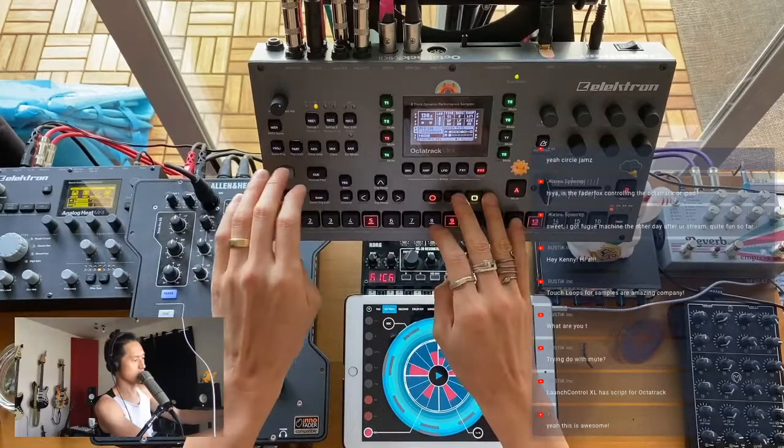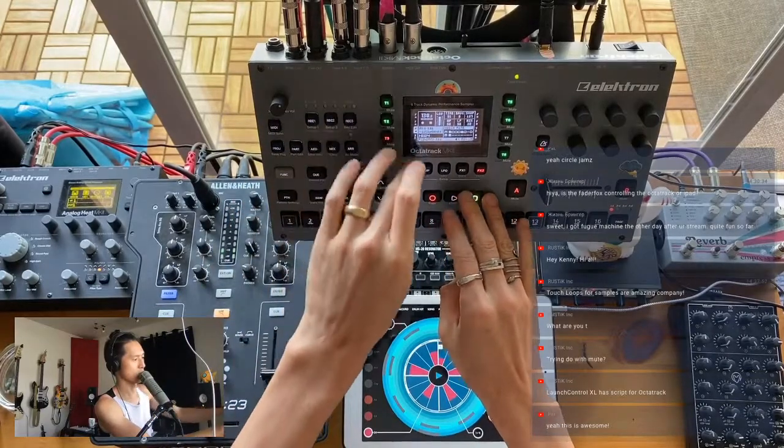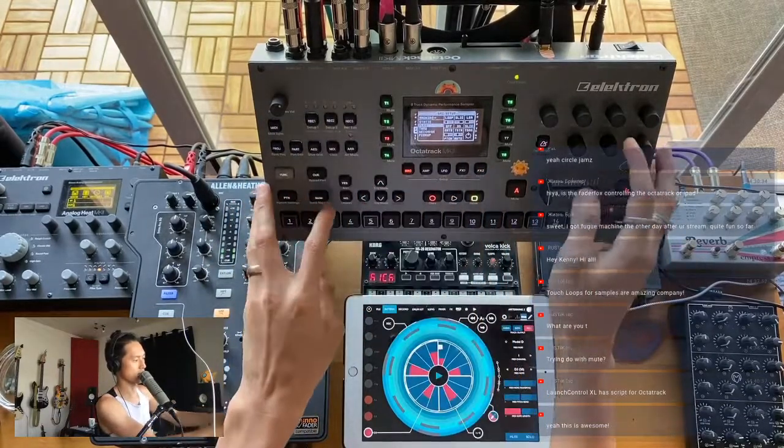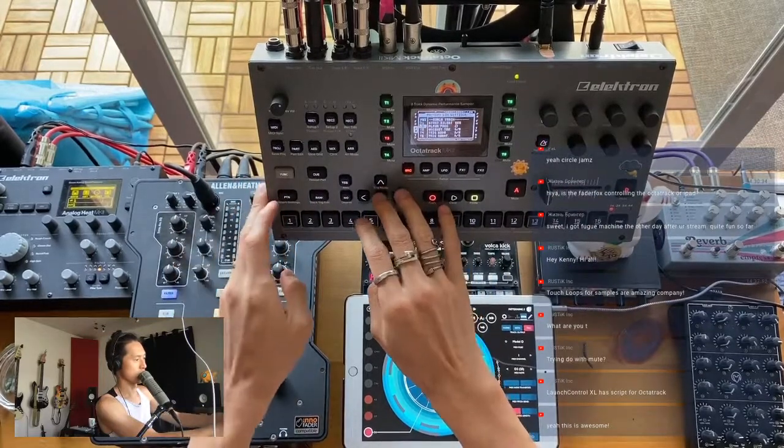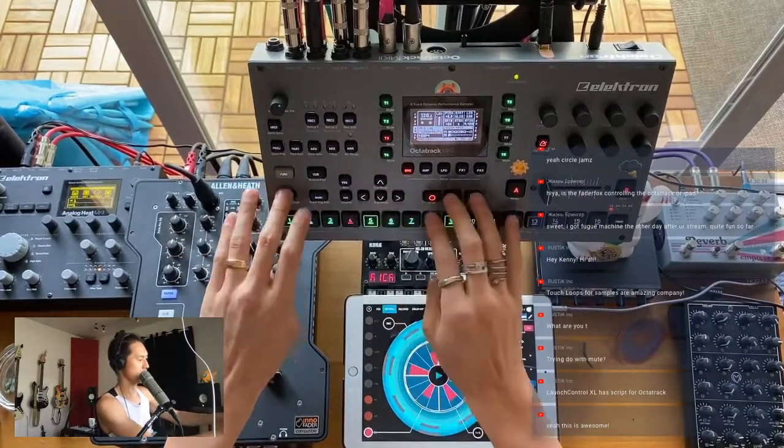This needs to stop. This rhythm that kind of bleeds out into the next section, I need to set it to start silent.